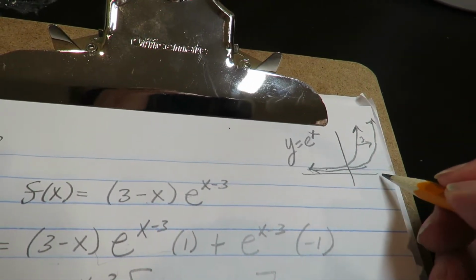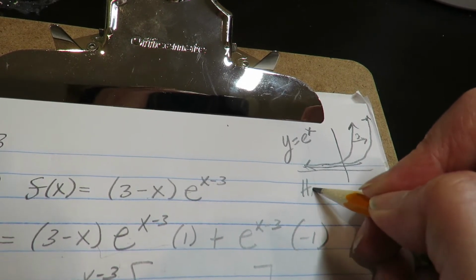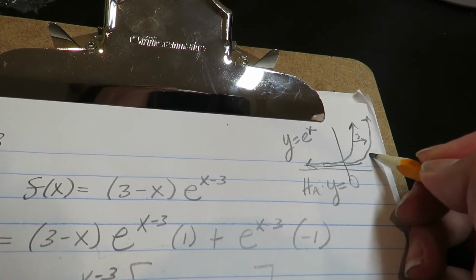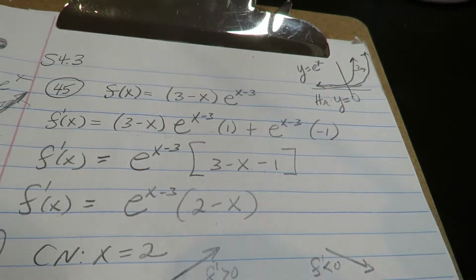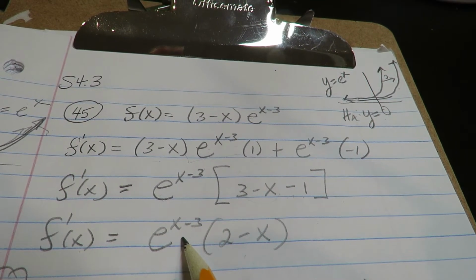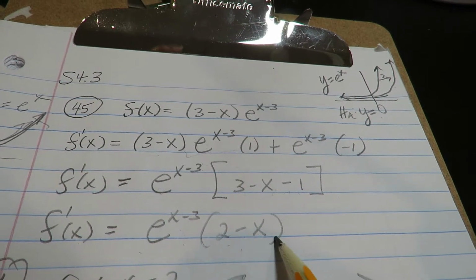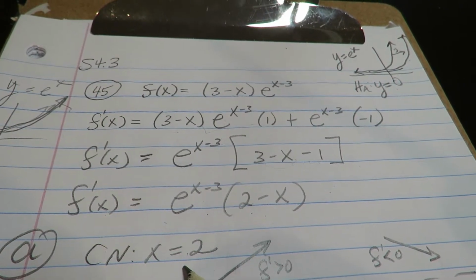So basically what I'm saying is this will never equal 0. At the x-axis, it actually has a horizontal asymptote. Both of them do, this one and this one. So it never touches 0. So in terms of the critical number, this part will never equal 0, but this part will. This part will equal 0 when x is 2. So that's the only critical number you have for number 45.